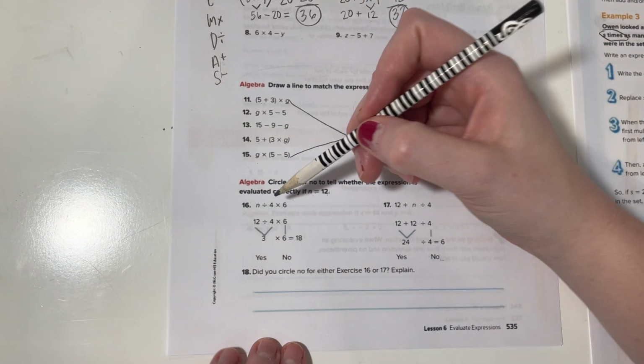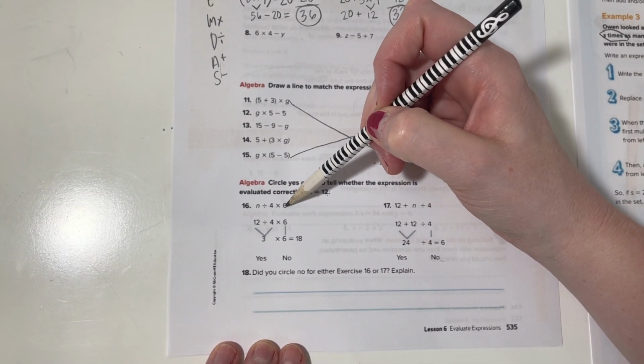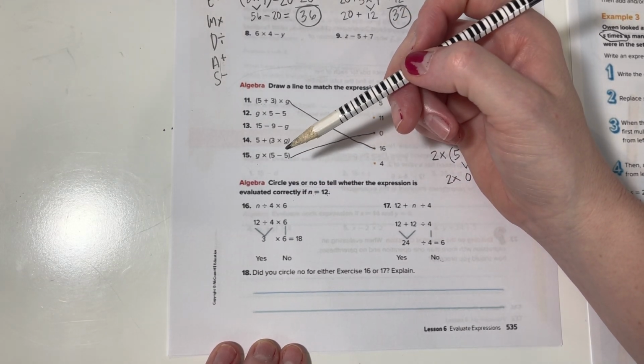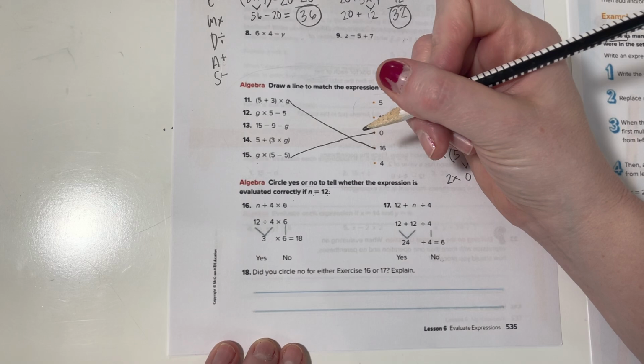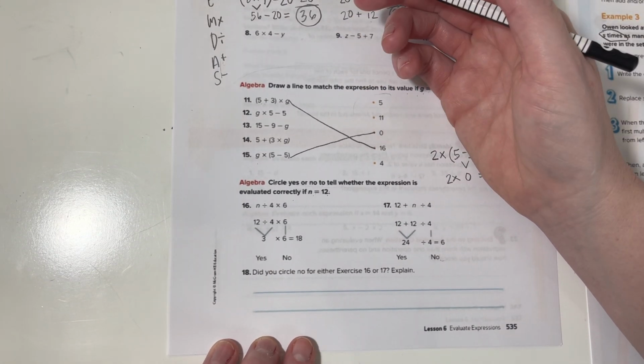Okay, so here's my expression, n divided by 4 times 6. Now, I could just plug in the 12 and try and do it in my head, but then my teacher, Mrs. Mogul, won't be able to see what happened in my head. So I have to show my work, right?